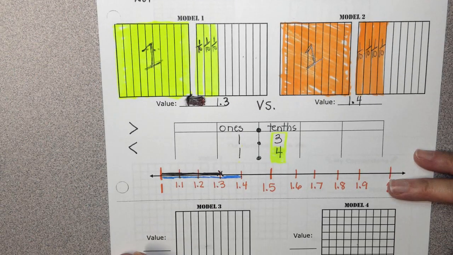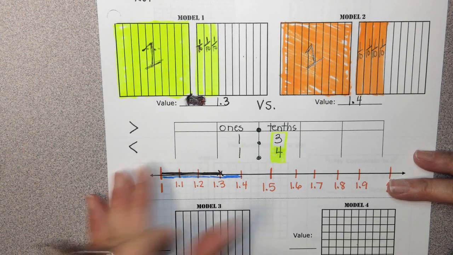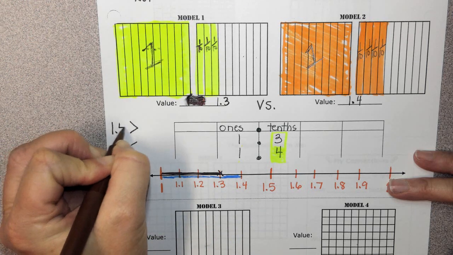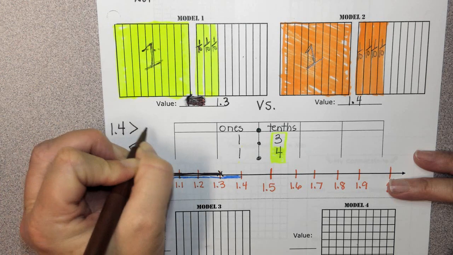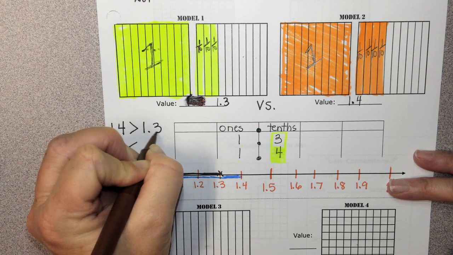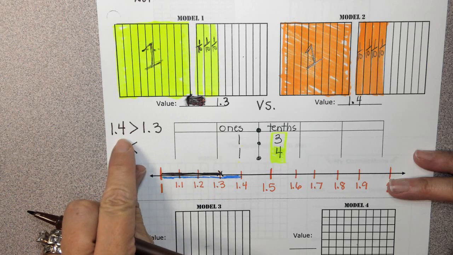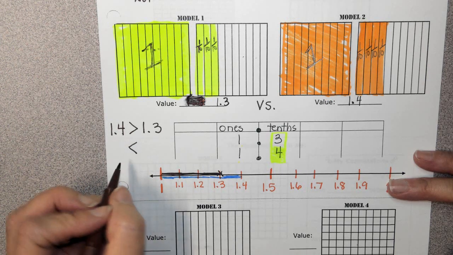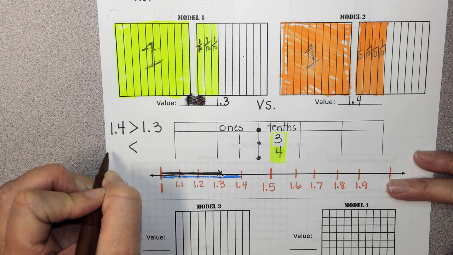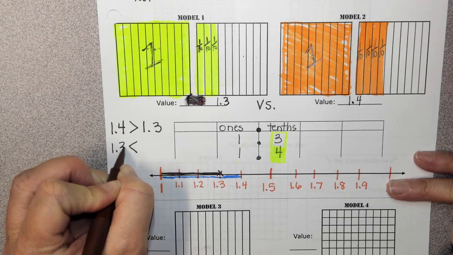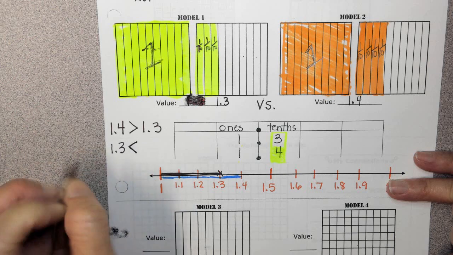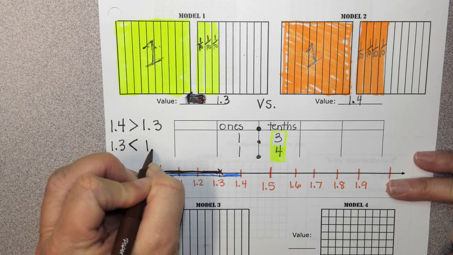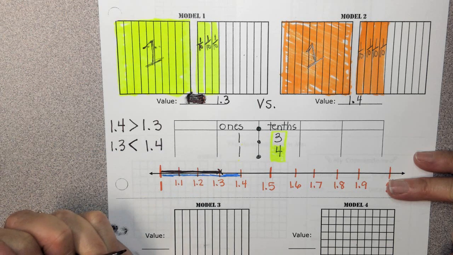So if I go down here and I put in my values, I have 1 and 4/10 is greater than 1 and 3/10, because that larger end is always going to face our larger number. And then I can flip that around and say 1 and 3/10 is less than the smaller piece facing the smaller number, 1 and 4/10.